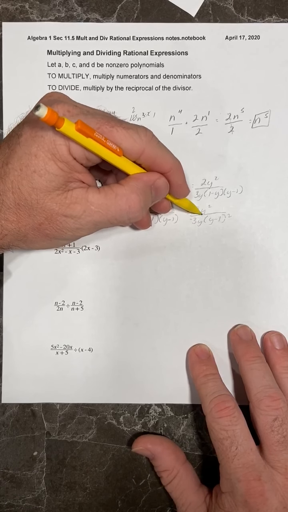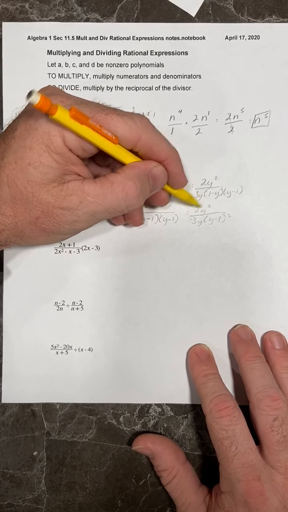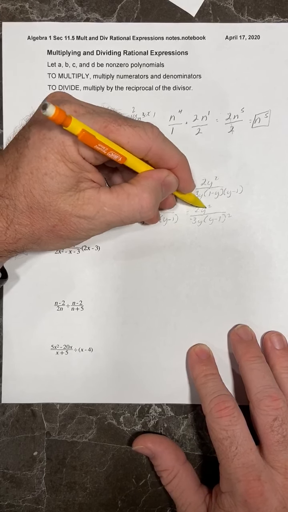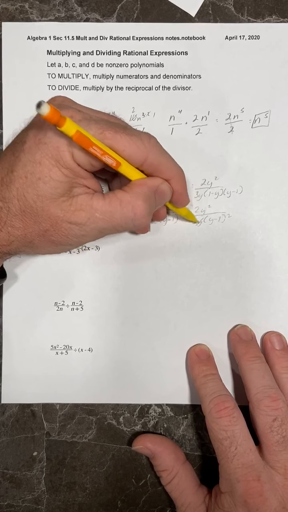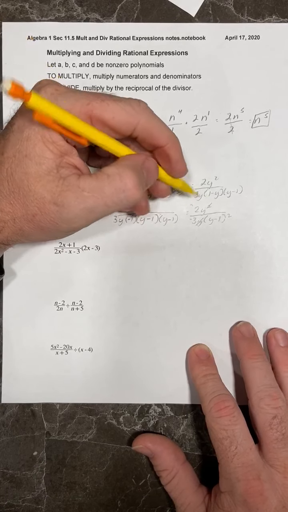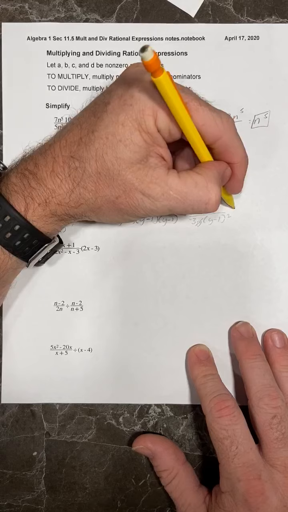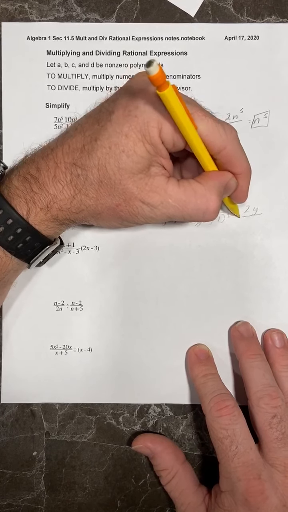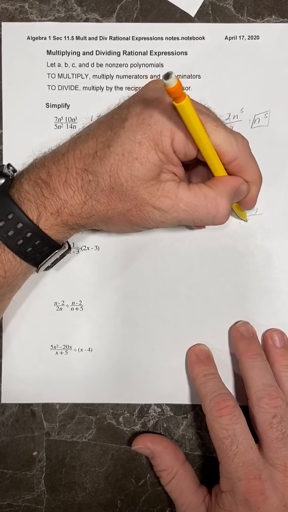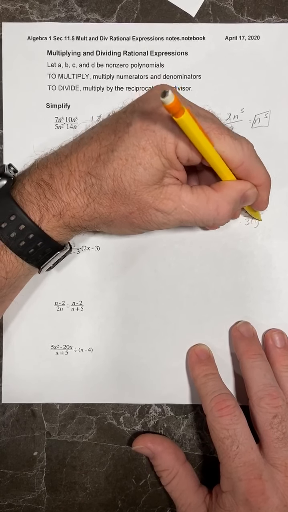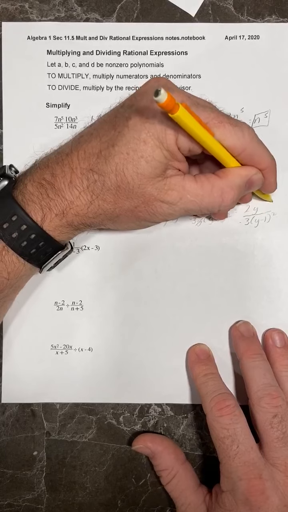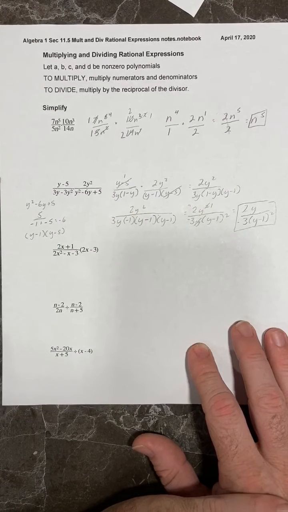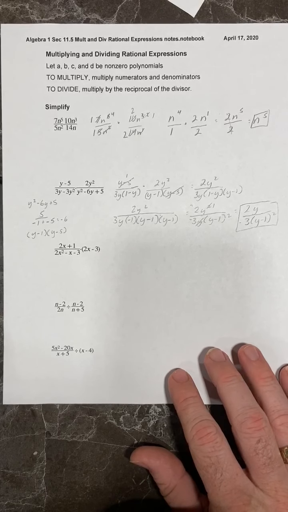Now we can look here, we have 2 over 3, which doesn't simplify, y squared over y, that y will cancel out, and that one's going to become a 1. So we're going to have 2y over negative 3 y minus 1 squared. And that's as far as we can simplify that one.